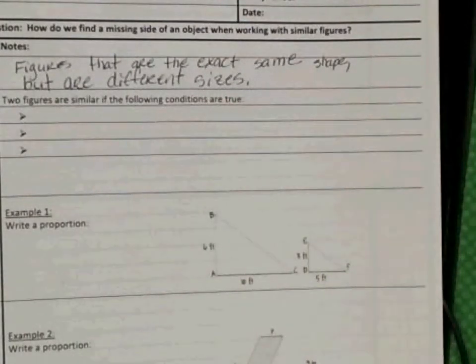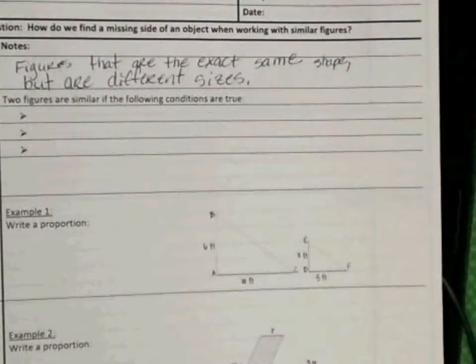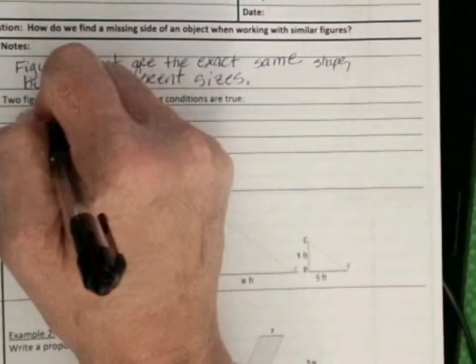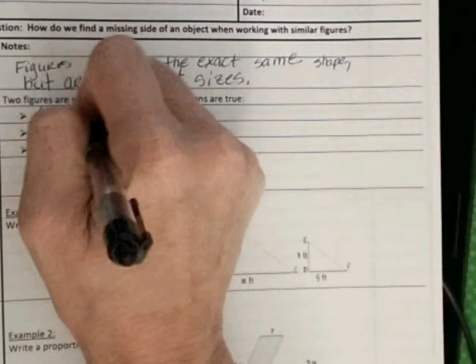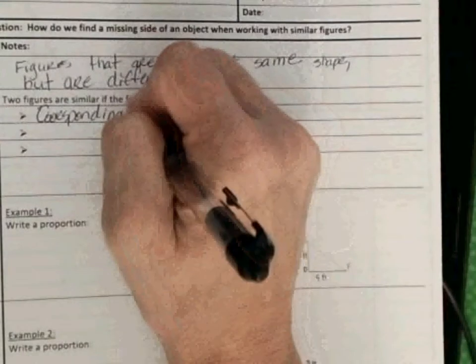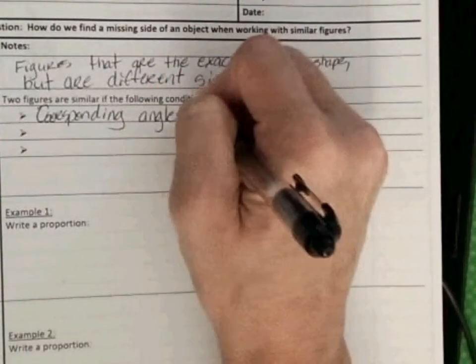I'm sorry, their angles would be congruent. I misspoke. Their angles are the same, because remember we just talked about triangles. Triangles have 180 degrees, right? They add up to be 180. On two figures that are similar, all their angles are going to be the same. The measurements are going to be the same. So that's one of the things. And if you had a rectangle or a square, how many degrees is in a rectangle or square? 360. Okay, and then all their angles would be the same too, right? Okay, so corresponding angles.